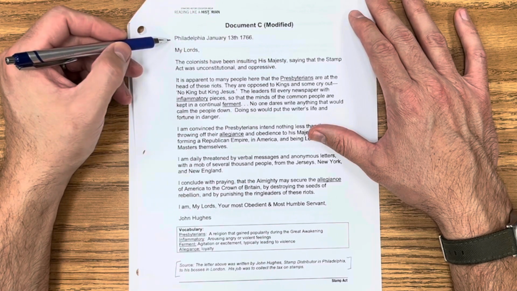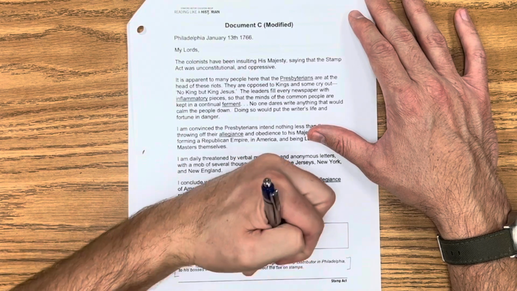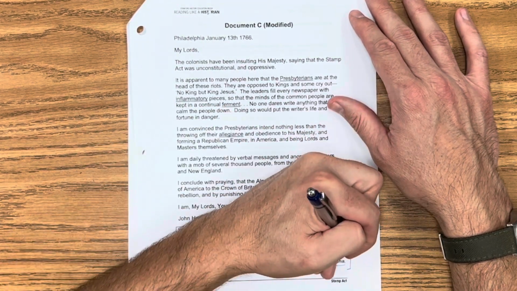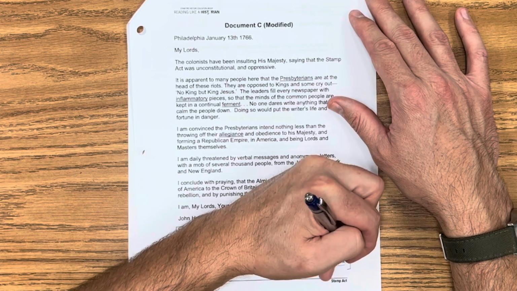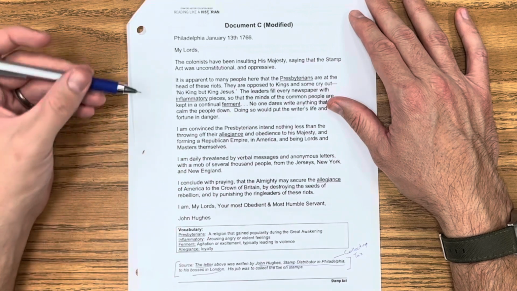Philadelphia, January 13th, 1766. Okay, so this is a letter from John Hughes. He's a stamp distributor in Philadelphia. This is collecting the tax. He's writing to his bosses in London.